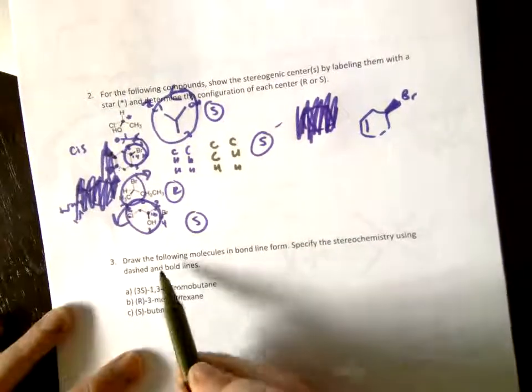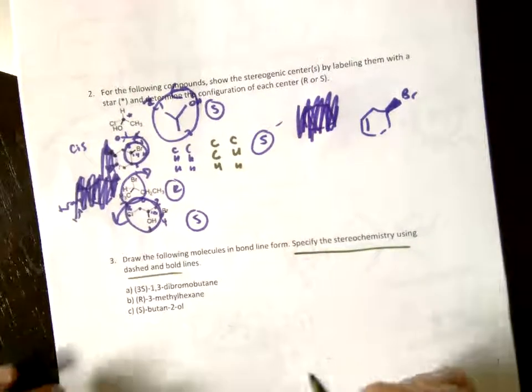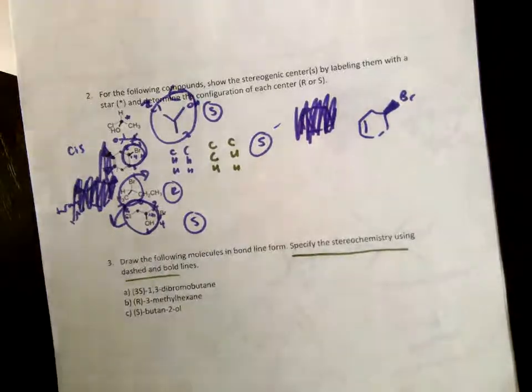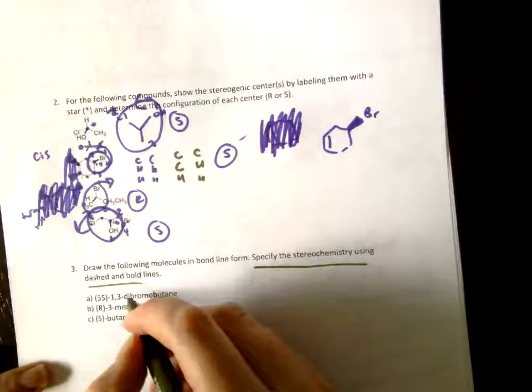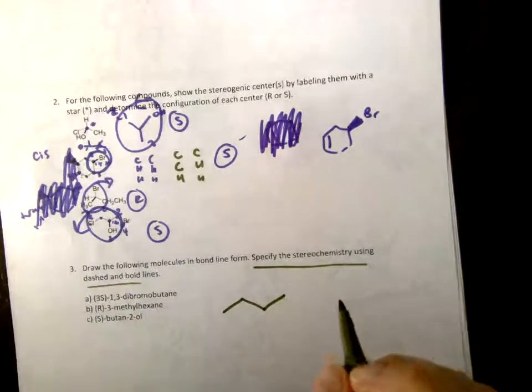Okay, so this says draw the following molecules in bond line form. Specify the stereochemistry using bold and dashed lines. So what I'm going to do first is draw out the molecules. So this is really good practice again for chapter 4. So this is butane. 1, 2, 3, 4.